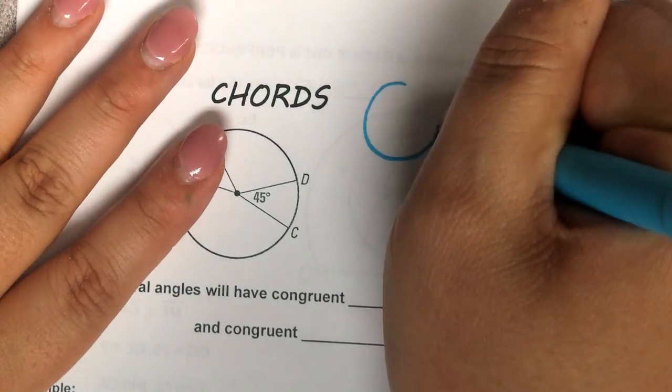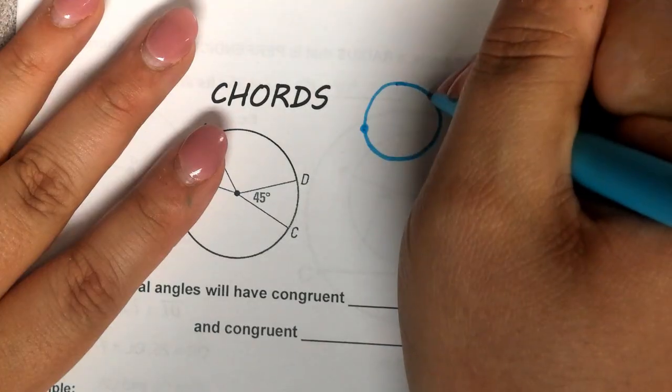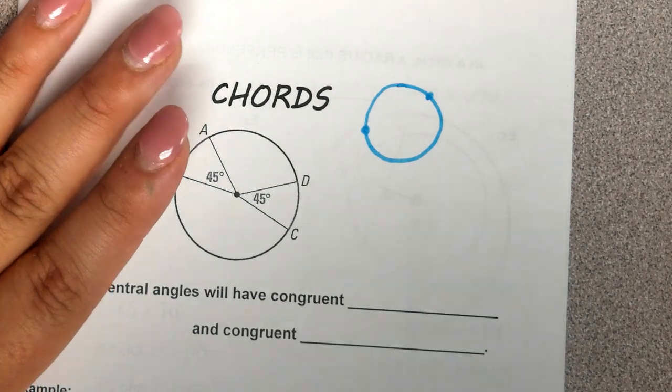Yes, ma'am. I think I left my pencil bag on the last page. Can I look at it? Can you wait till we do the notes and then I'll let you go? Yeah. Okay.